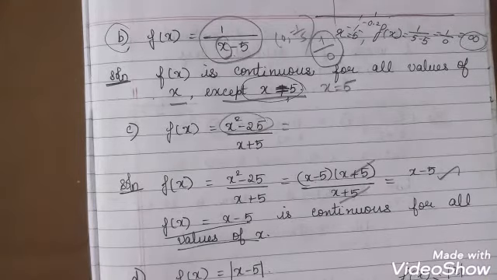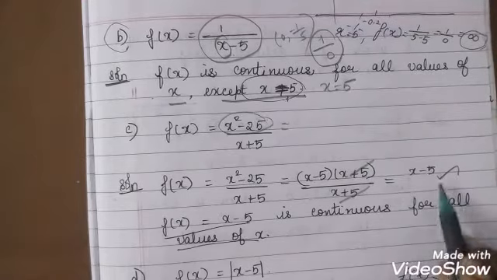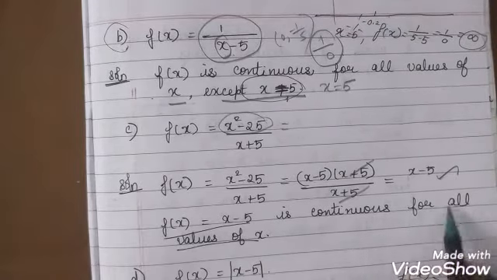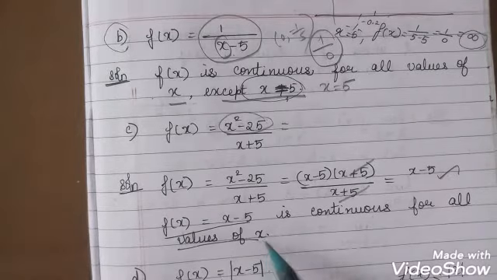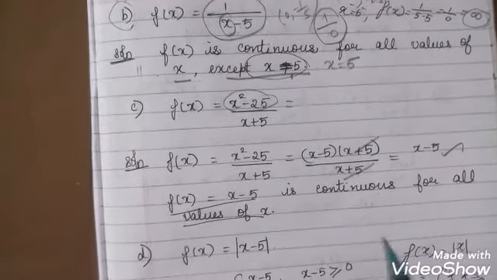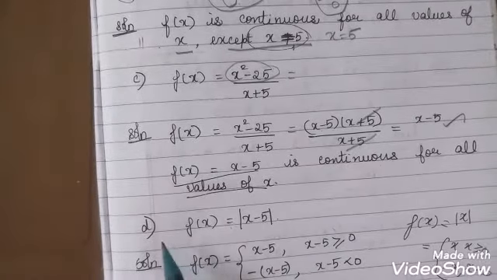What is your x minus 5 here actually? It is nothing but a polynomial. So this polynomial is said to be continuous for all values of x in this case. So it's continuous for all values of x. Got it? Yes.